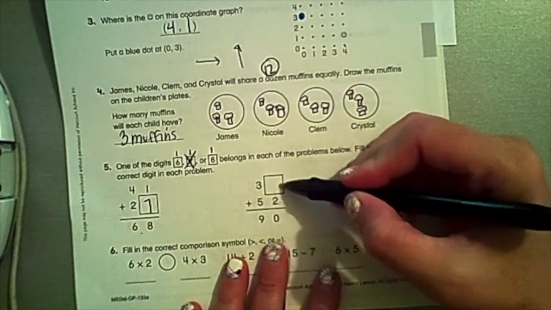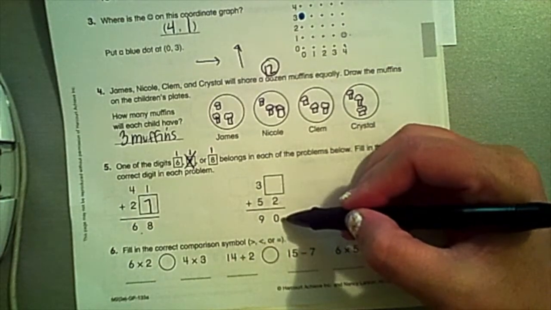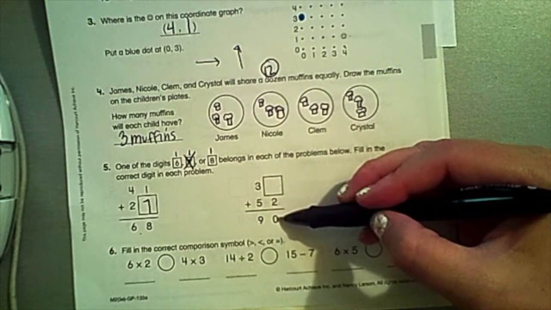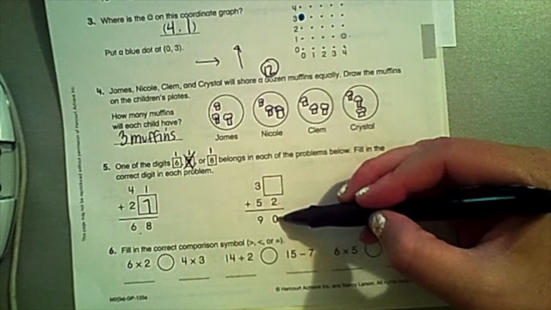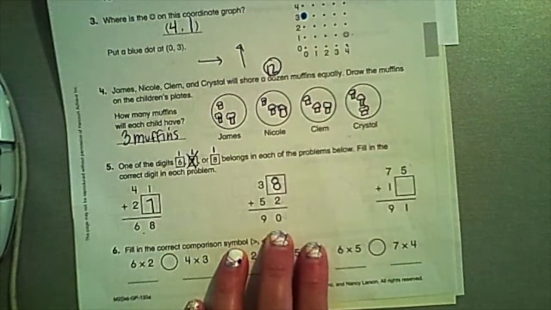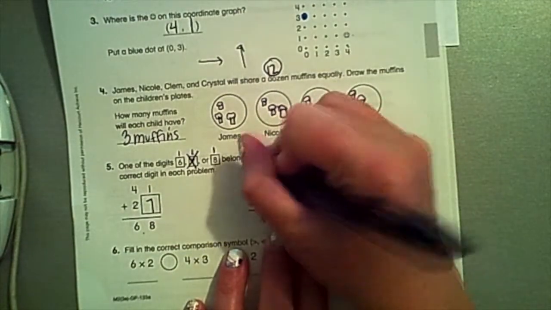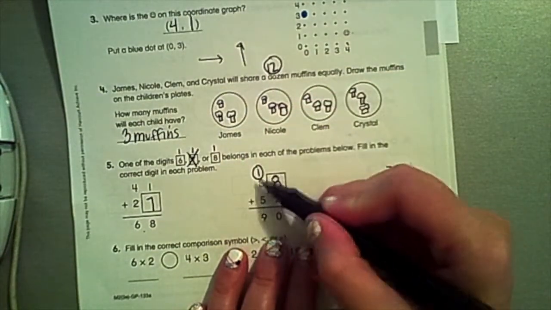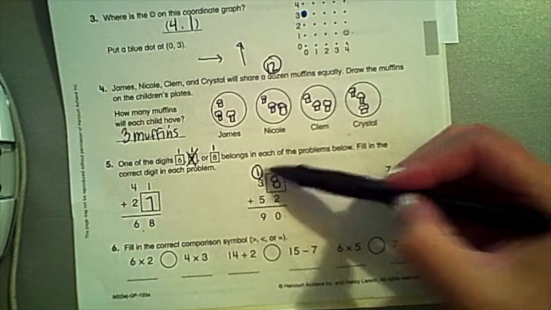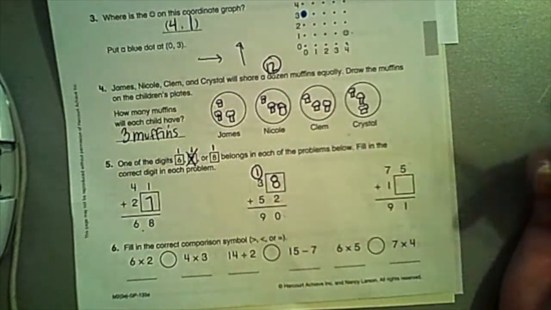So 2 plus what equals 0? Well, we know 6 plus 2 would equal 8, and it can't be 0, but 8 plus 2 equals 10. So you must carry the 1. 5 plus 3 is 8, plus 1 is 9. Okay, they don't give you the answer because if you saw that, you would know. So you have to kind of do the math on your own.